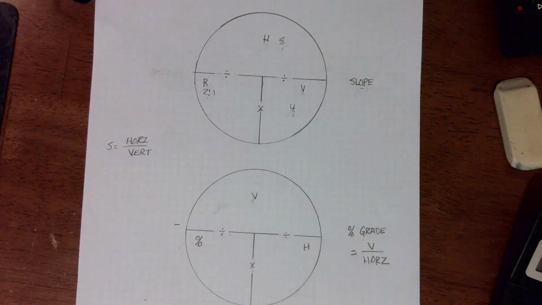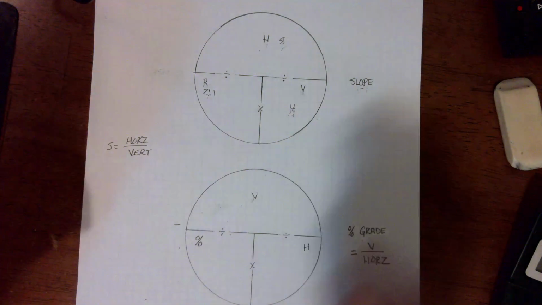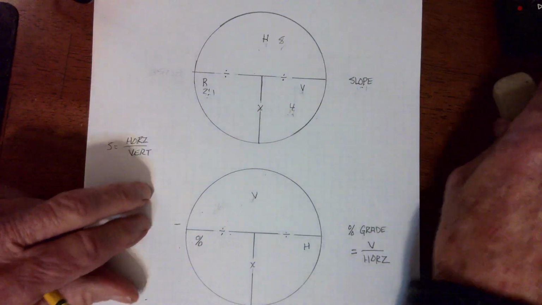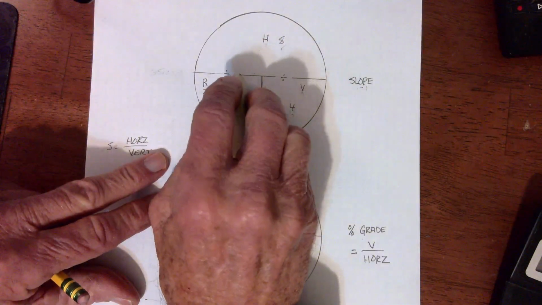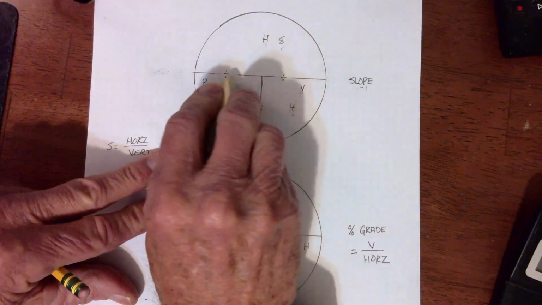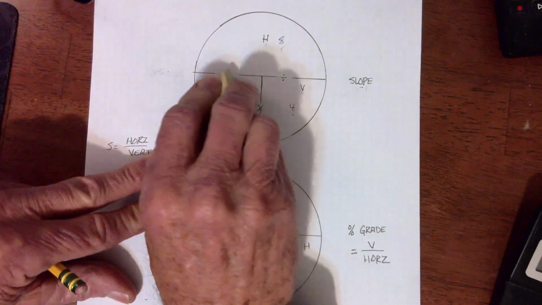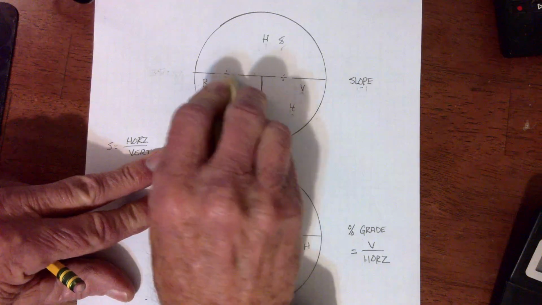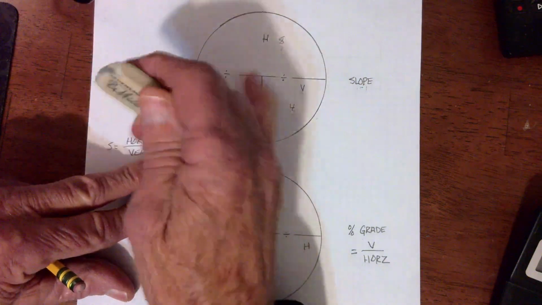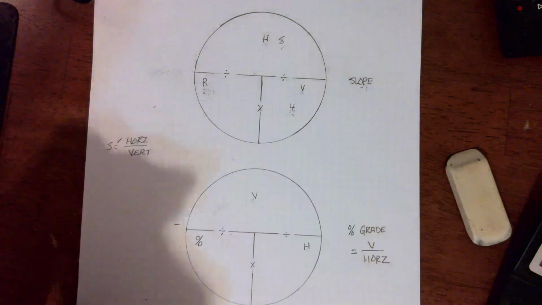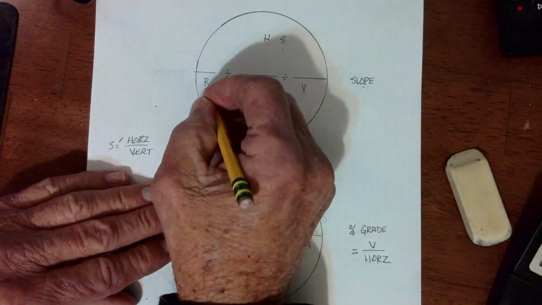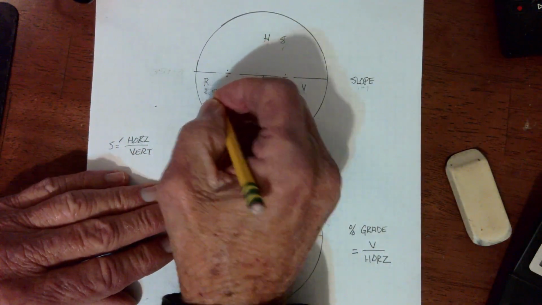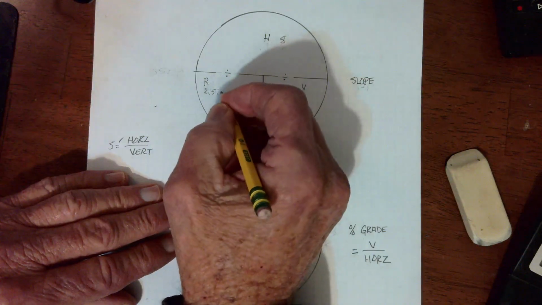The second one says the vertical dimension on a 1.5-to-1 slope is 12. So now we have a 1.5-to-1, and you can write that down like decimal 1.5 to 1.